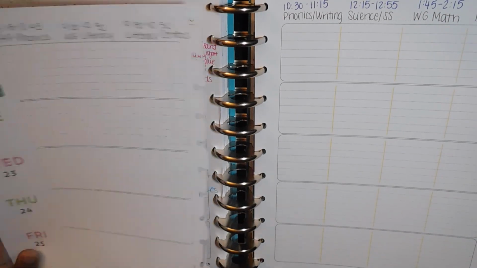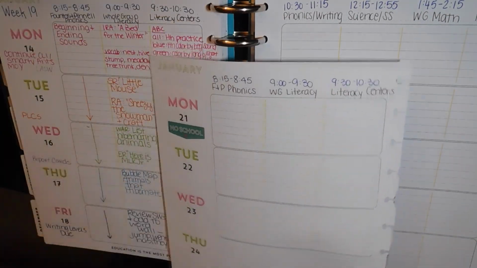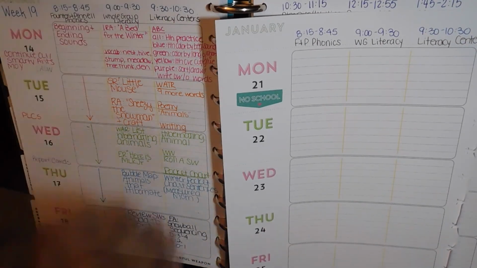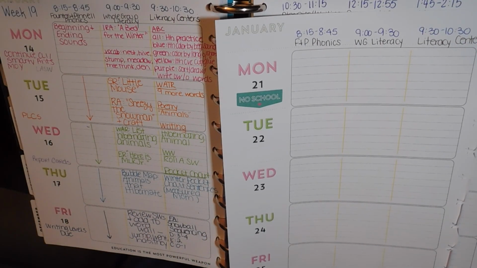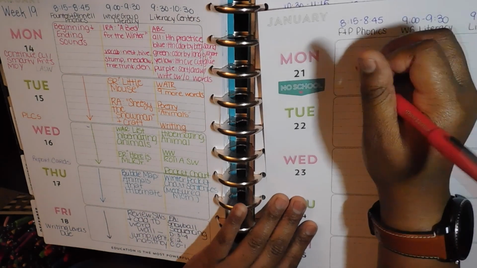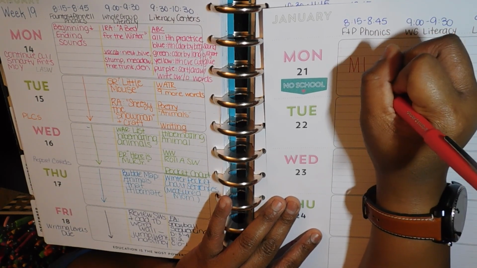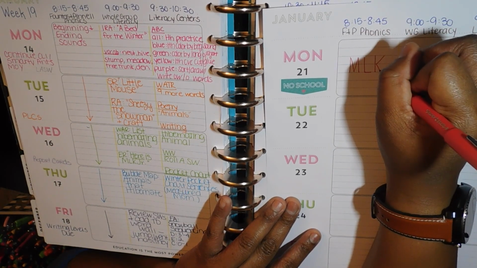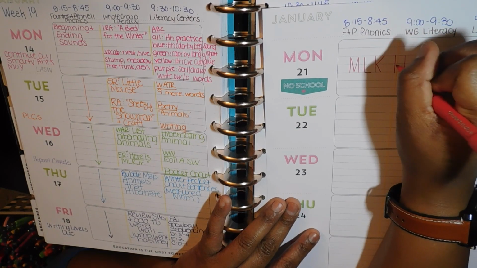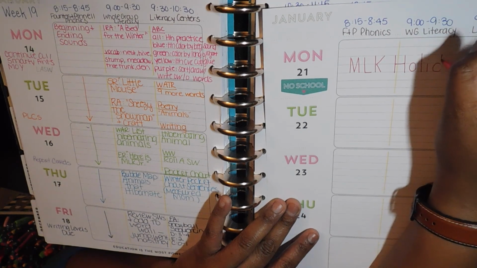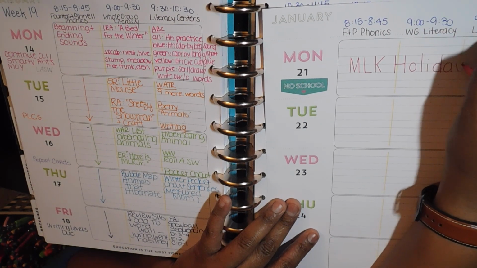I still need to plan, so I'm not doing that yet. As far as anything important over here, the main thing I need to write is that we have a holiday. So I'm going to switch colors and actually pen types, and I'm going to grab a Flair pen, and I'm going to just write MLK holiday. I have to keep reminding myself I have a 3-day weekend. It's going to be a very welcome break.